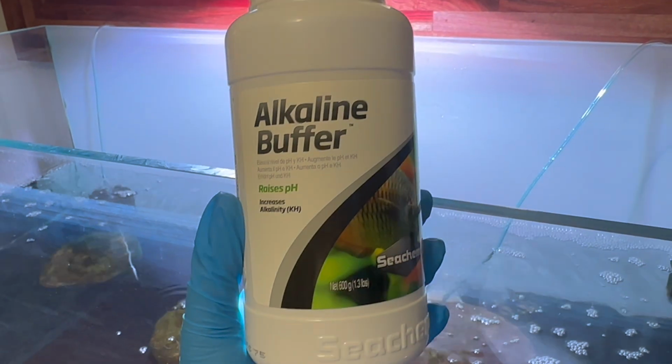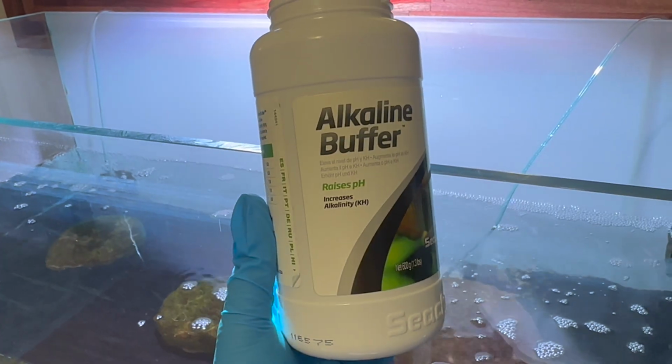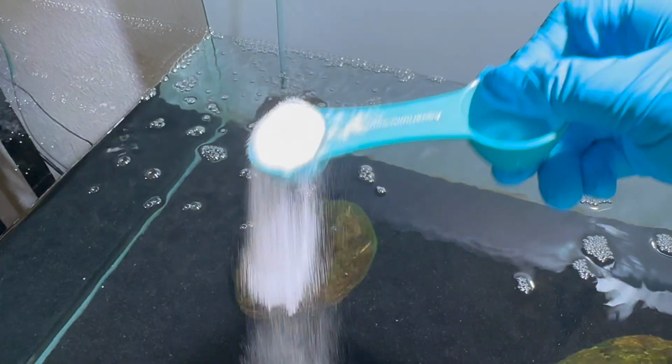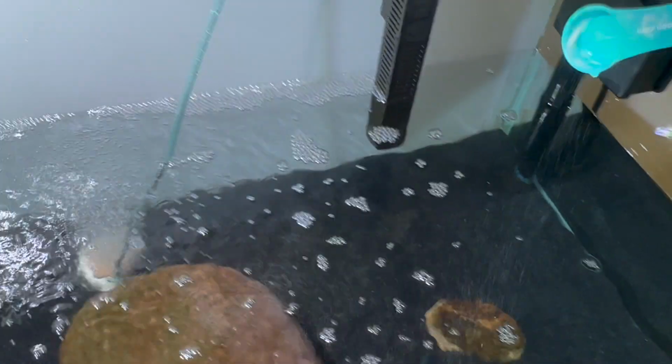This is the one I use. It's an alkaline buffer by Seachem. I add 2.5 teaspoons to my 78-gallon tank when I perform water changes. I don't add it all at once. I add 1.25 teaspoons right before I start refilling with fresh water, and then I add another 1.25 teaspoons halfway through the refill process. I have found that this is all I need in order to keep my aquarium at a stable KH of 4 and a stable pH of 7.8 between my 50% weekly water changes.